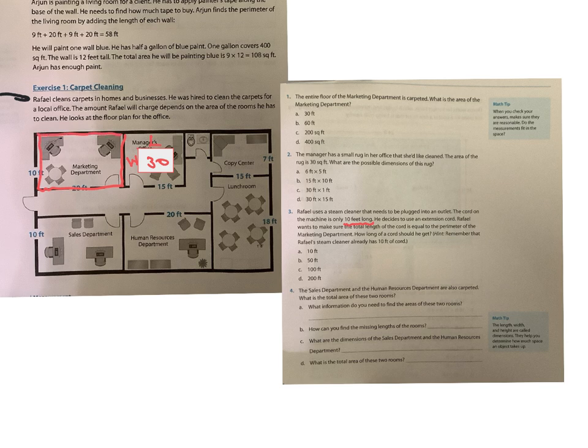So you're going to add up all 4 of those lengths to find out what the perimeter is, and that's how long the extension cord needs to be. He already has 10 feet of cord on the carpet cleaner, so we don't need that.